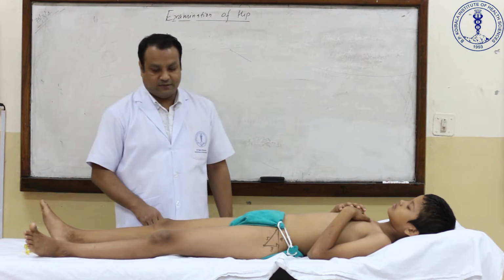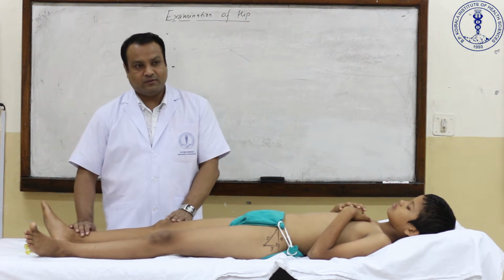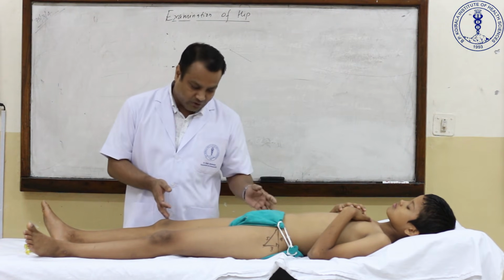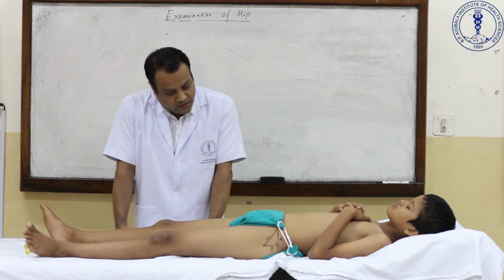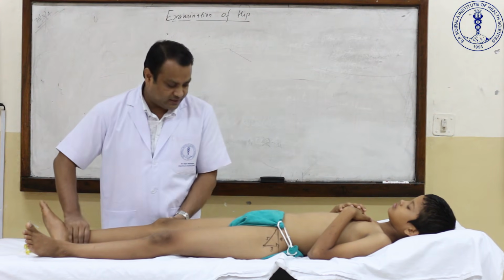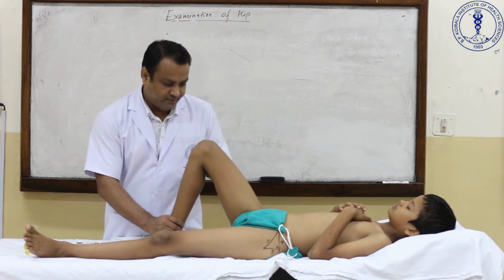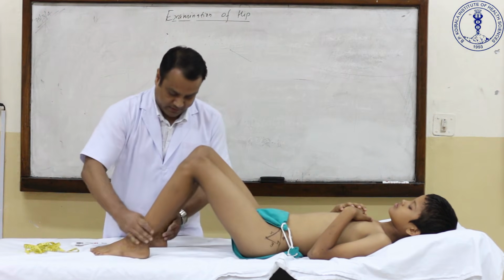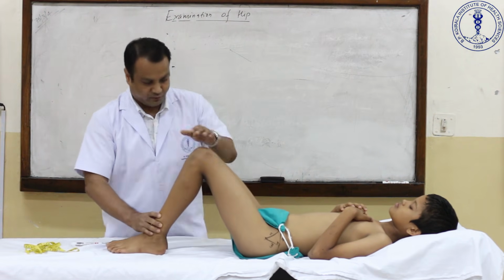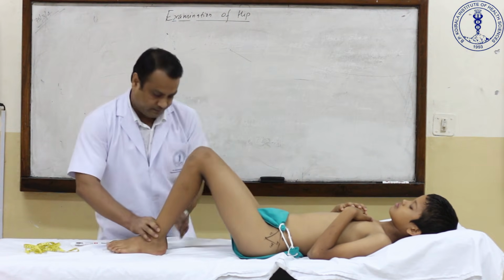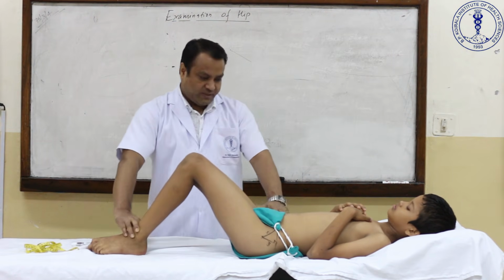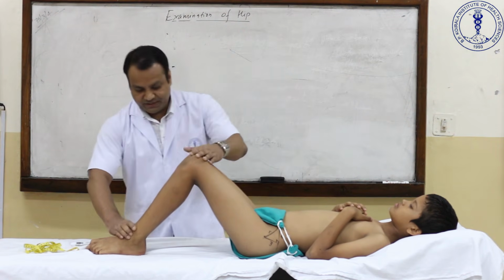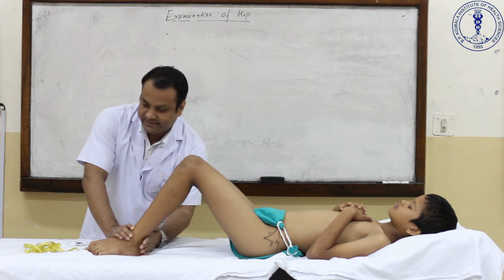Next is the Galeazzi test. The Galeazzi test determines whether there is shortening in the lower limb in the femoral component or the tibial component. For that, you have to flex the hip and knee. Flex the hip to around 45 degrees and the knee to around 90 degrees, both. Keep both lower limbs together. Make sure that both heels are at the same level.